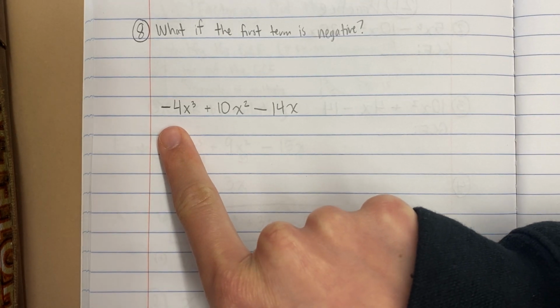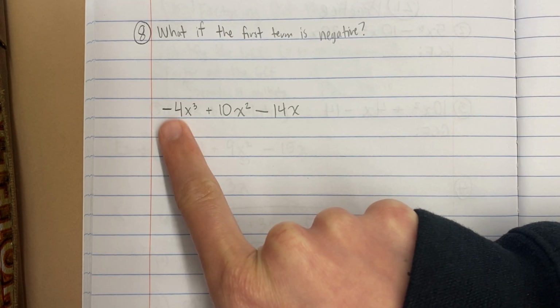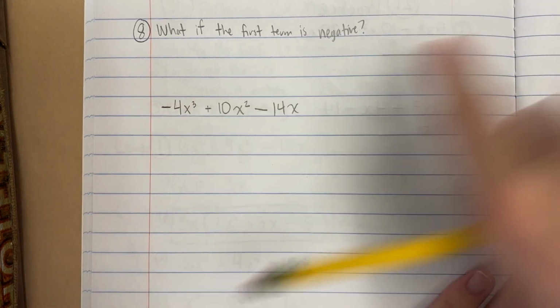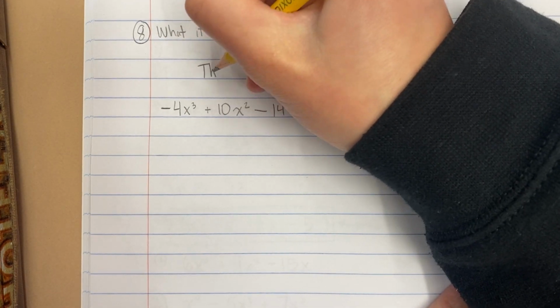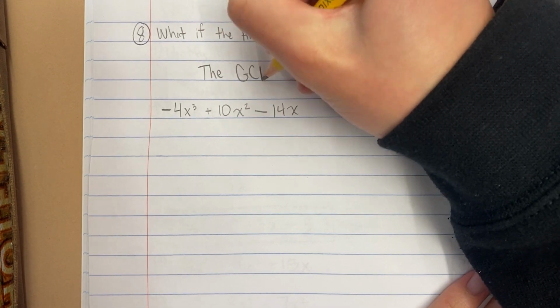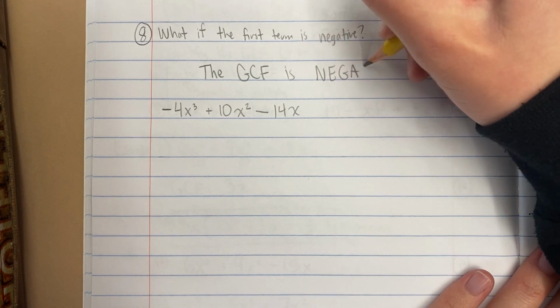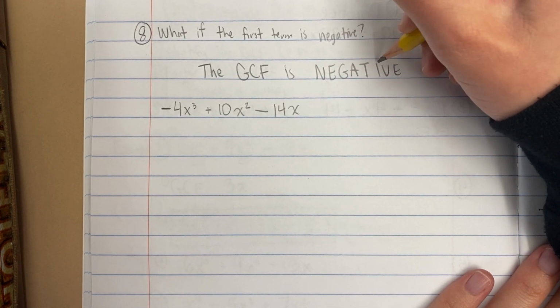and this first term is negative, we need to make sure this ends up positive. How do we do that? We make the GCF negative. Okay, let's see what I mean.